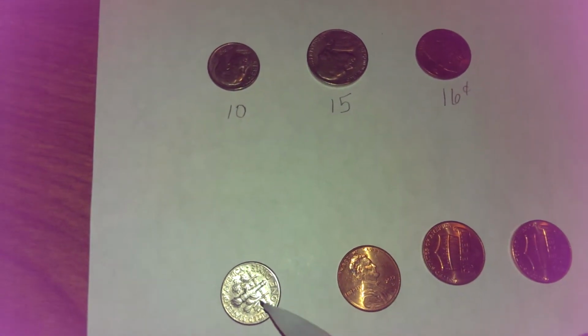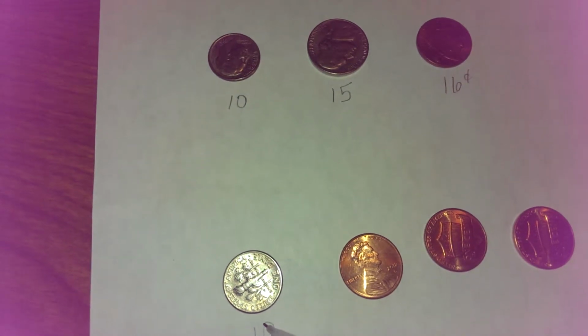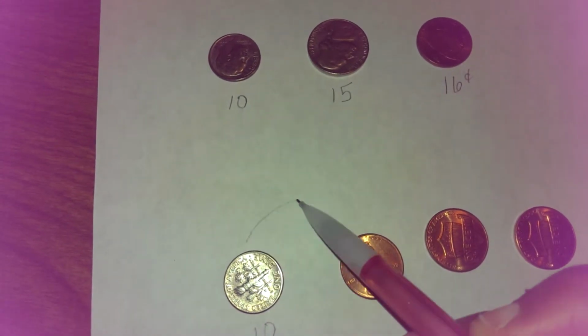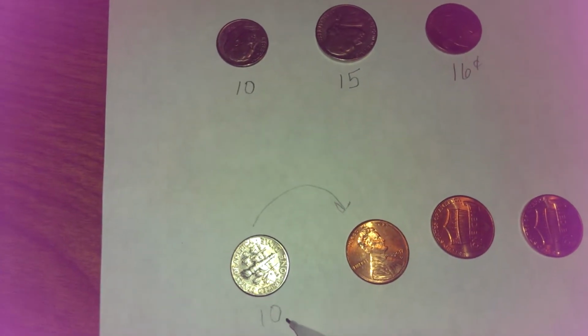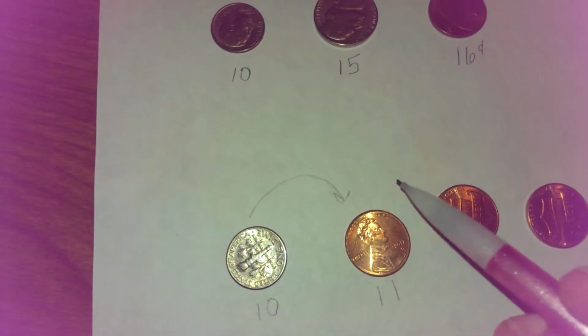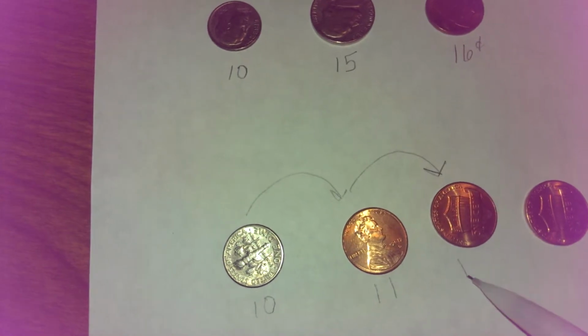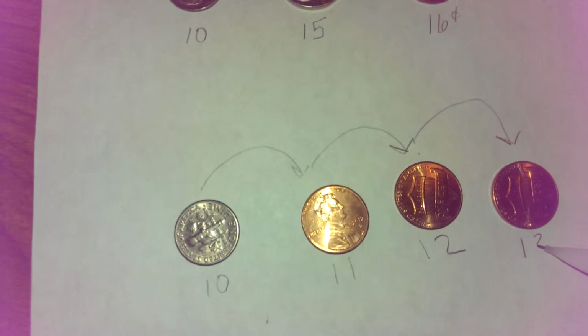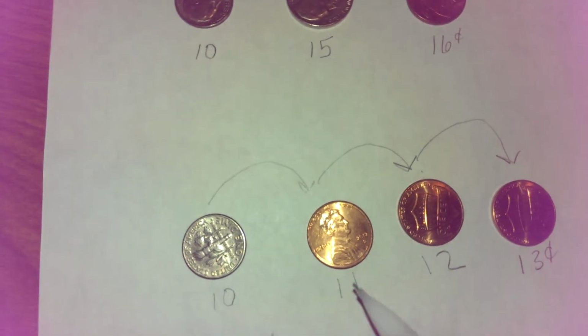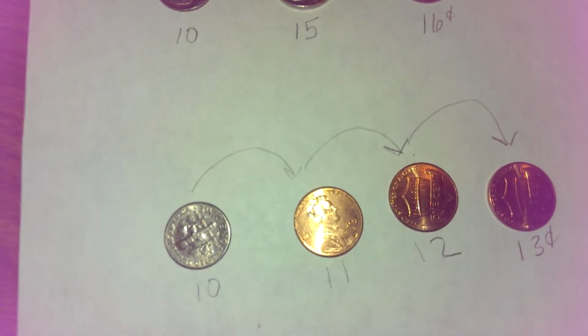So here, 10. Now I'm going to count on, but remember when I make this jump, I'm just counting by ones now. So 10, 11, 1 more would make 12, and 1 more would make 13 cents. 10, 11, 12, 13.